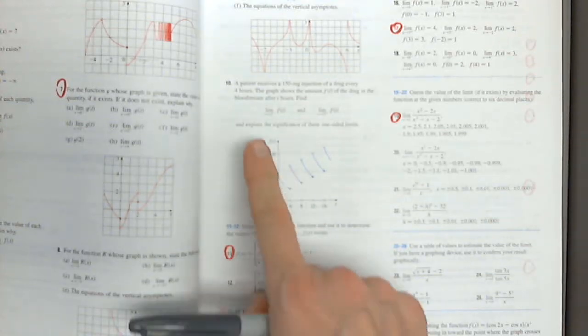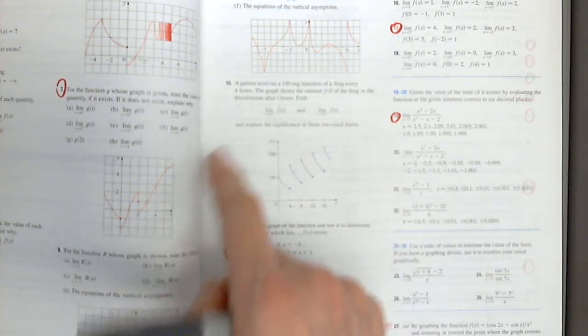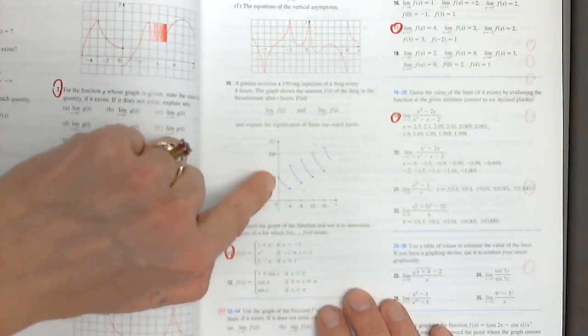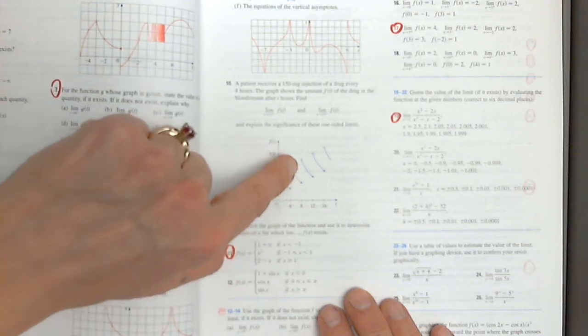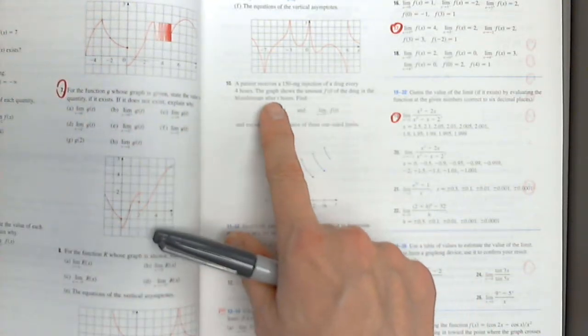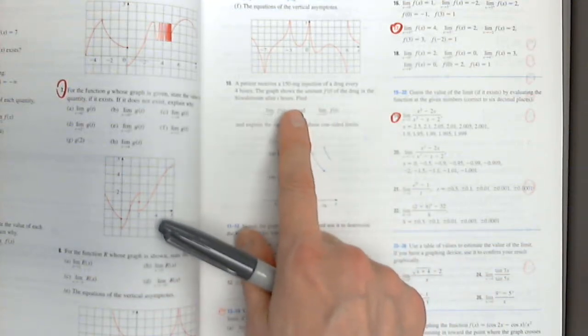Here's another. A patient receives a 150 milligram injection of a drug every 4 hours. So he comes to the hospital, he gets the injection. 4 hours later, he gets the injection. 4 hours later, gets another one, and so on and so forth. The graph shows the amount f of t of the drug in the bloodstream after t hours.